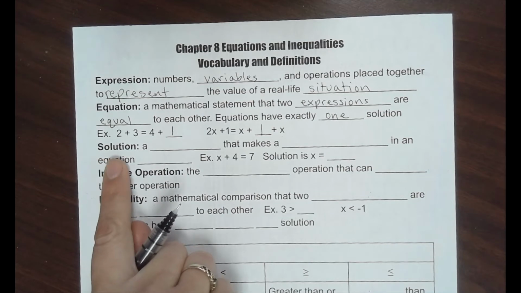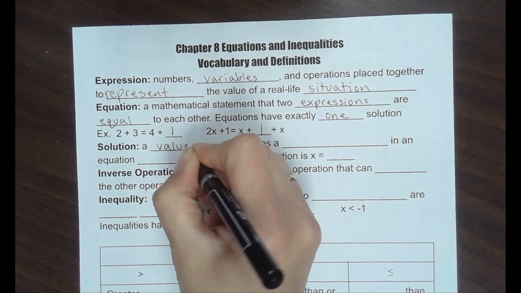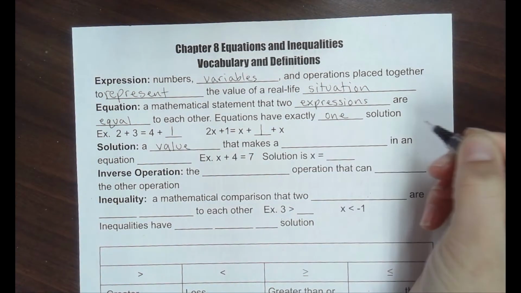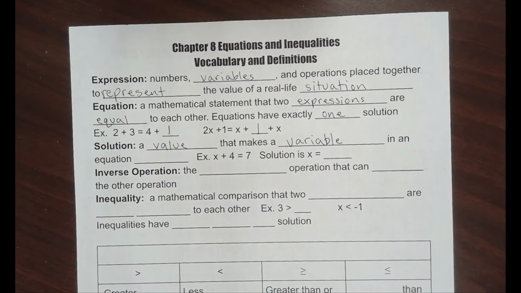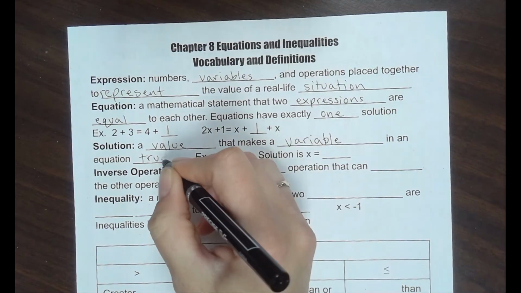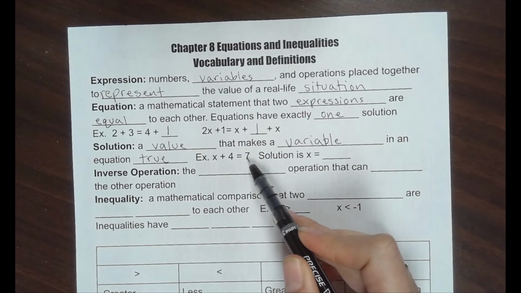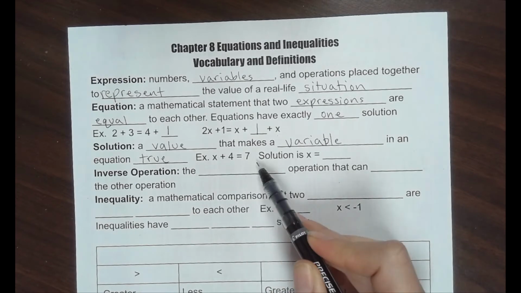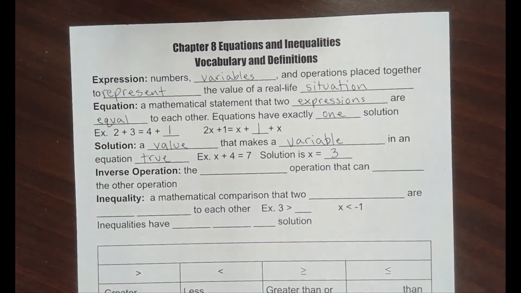Now, a solution is a value that makes a variable in an equation true. So example, x plus 4 equals 7. What is the one number that makes this a true statement? X is equal to 3. So the solution is x equals 3. That makes that statement true.